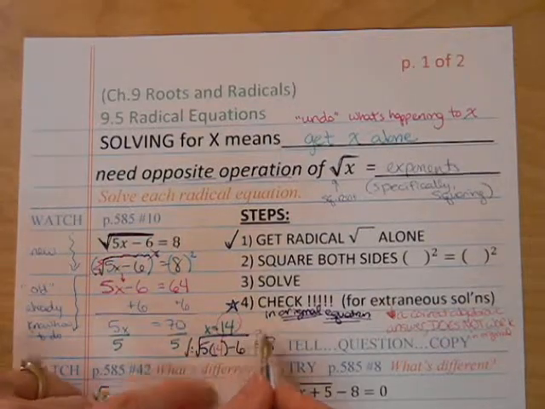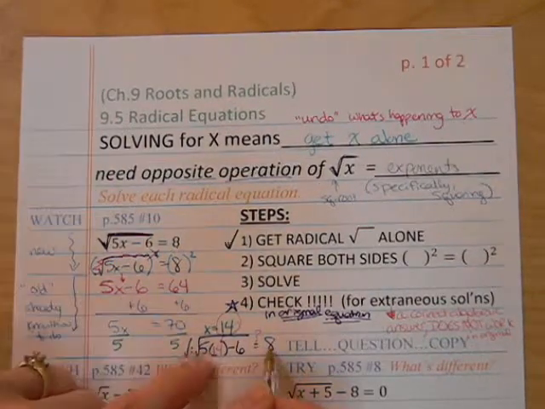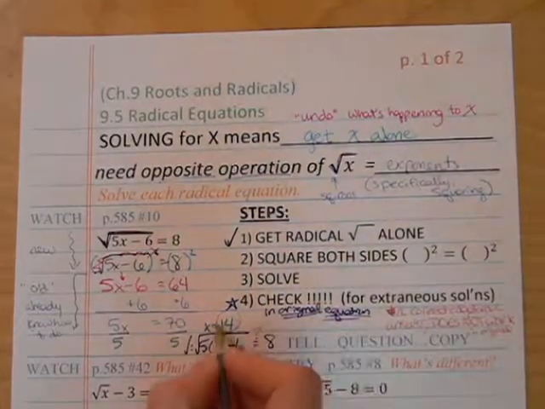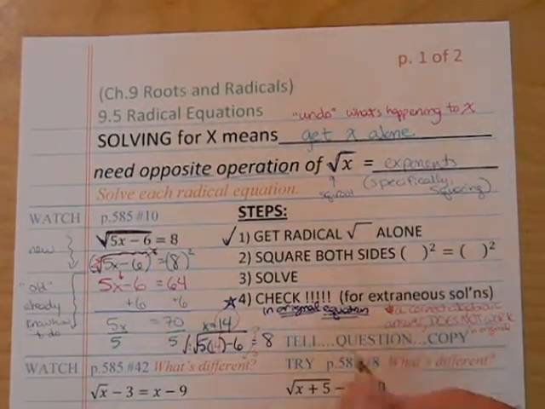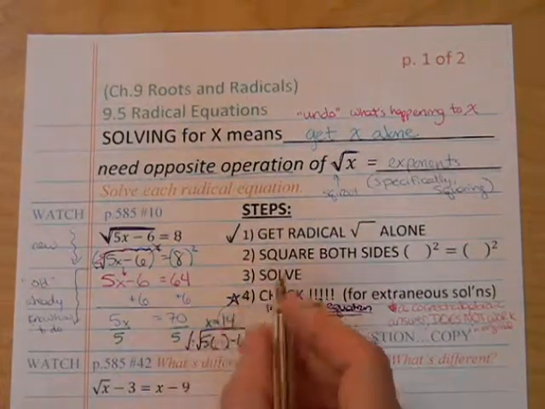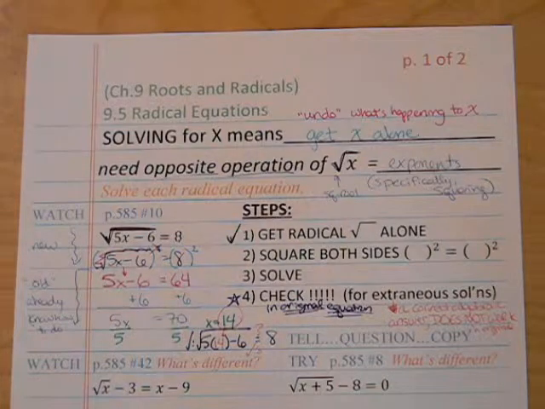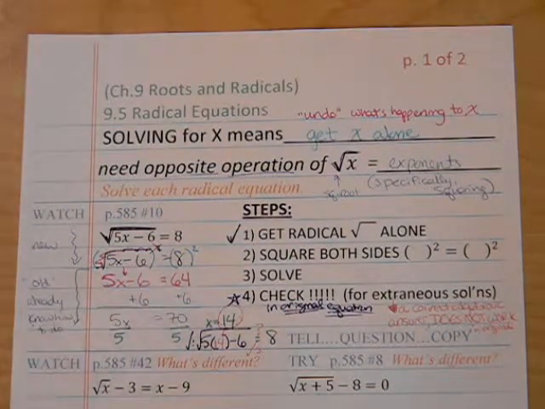Square root of 64 is indeed positive 8. So it does work. So it checks out. So our answer is x equals 14. And I kind of ran out of room here, but that would be our answer here of x equals 14. Try to make better use of the space as we go along here.